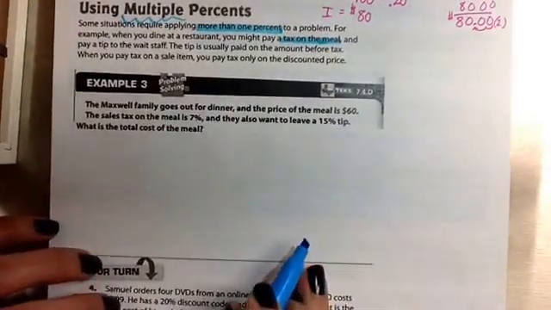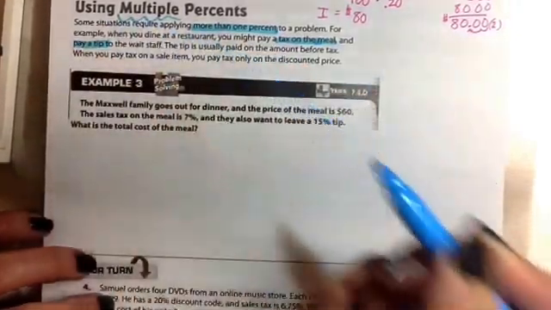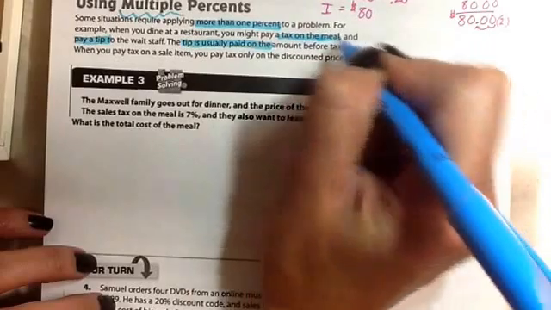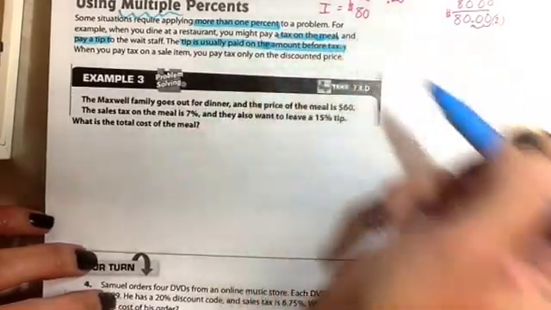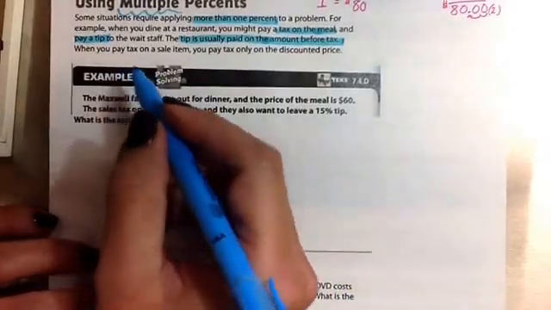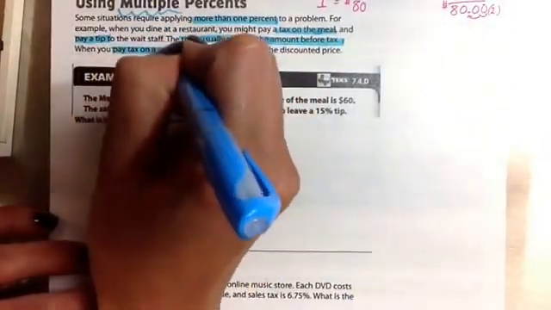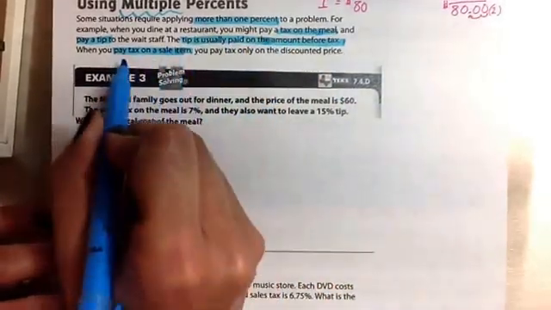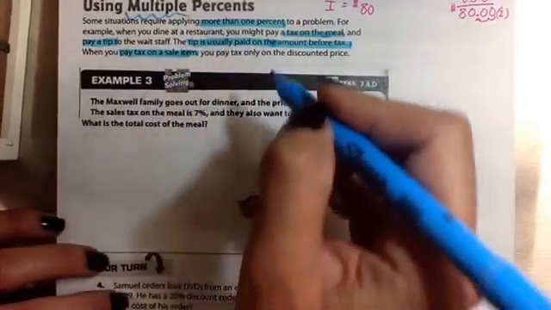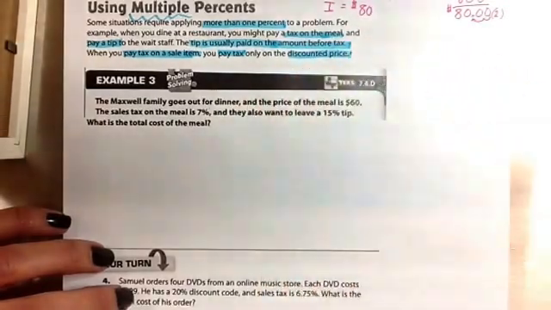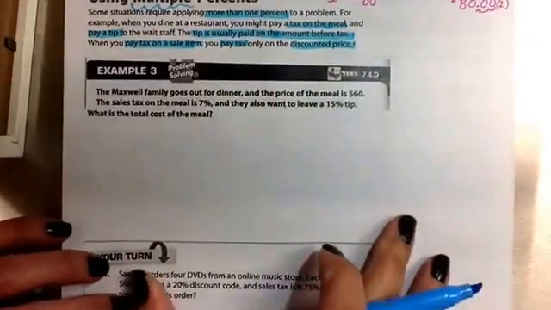And if you want to leave a tip for your server, the tip is usually paid on the amount before tax. When you pay tax on a sale item, and this is going to be important in your turn, remember this part: when you pay tax on a sale item, you pay the tax only on the discounted price. Okay, so try to remember that.